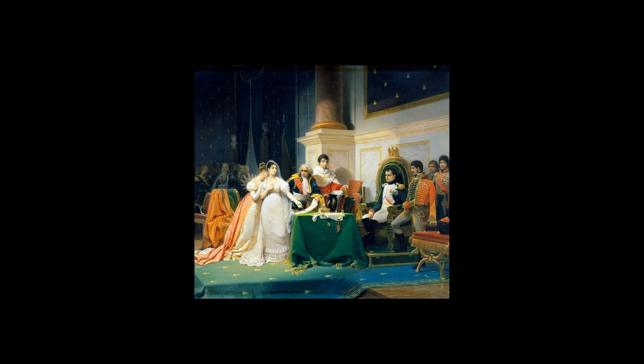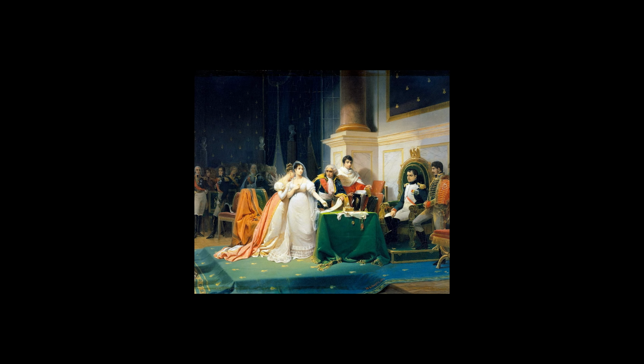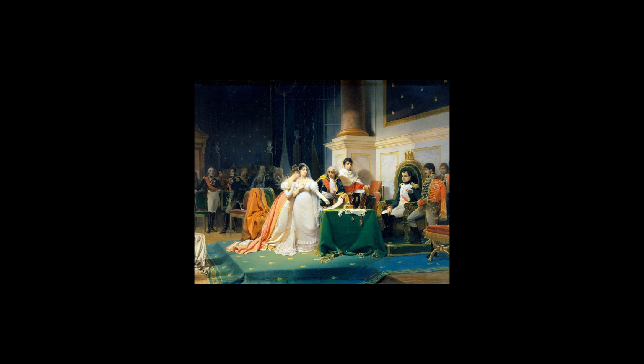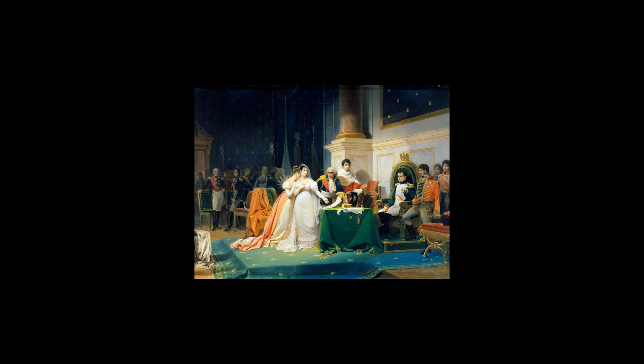He looks bored, almost angry at this whole thing. White dominates this image, as Josephine is the main actress here, in the center. Everyone else is bored or disinterested, as Napoleon sits shunted in the background, almost brooding at the whole thing.